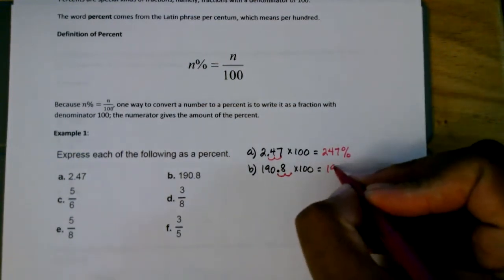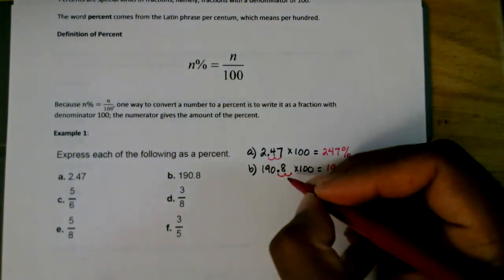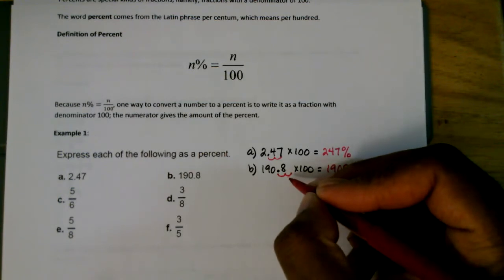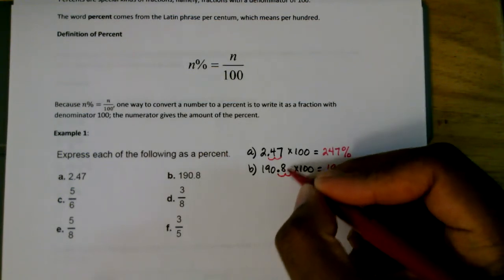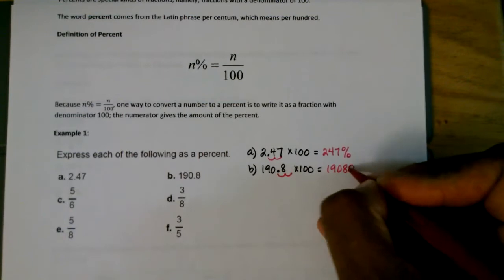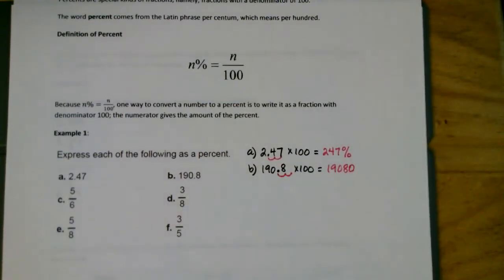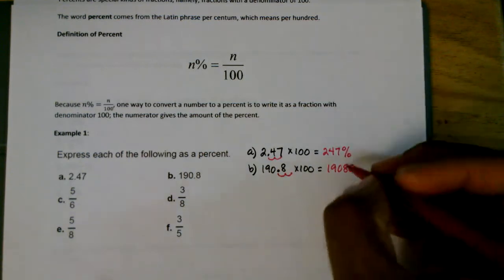So I know I'm going to have a 1908, but since I have to move it 2 places to the right, I do have a missing space there. So that missing space will be replaced with a 0. So 190.8 as a percent would be 19,080%.